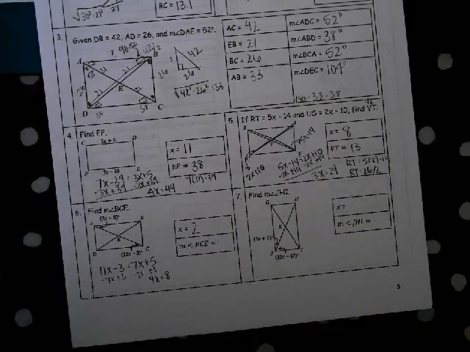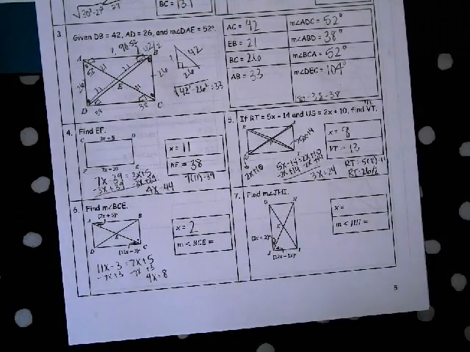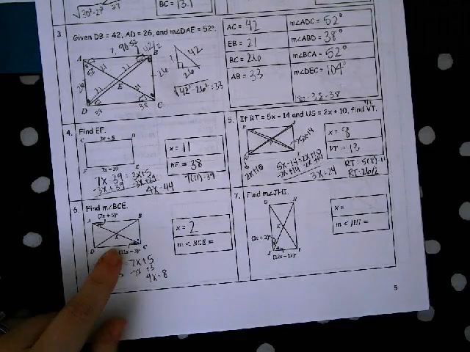Now I need to see what it's asking. It says find BCE. Well, BCE is this angle where my blue dot is. Kind of hard to tell that that's blue on the camera, but whatever. Trust me. So if that's BCE, and I know this piece, because I can plug the 2 in and figure out what it is. If I substitute the 2 in, that's 11 times 2 minus 3, which is 19.